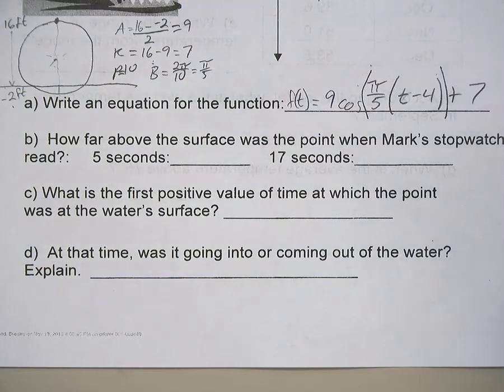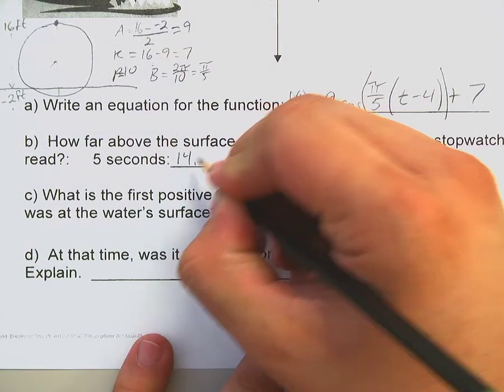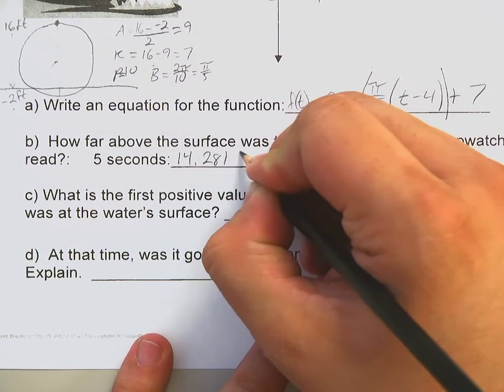All right, now just for the sake of time, because the second question is going to take a while, I'm going to move on. I've already got these done up here. This is going to be 14.281 feet.